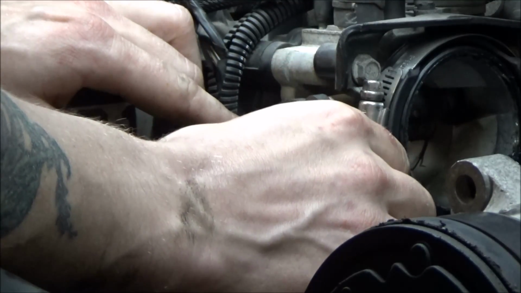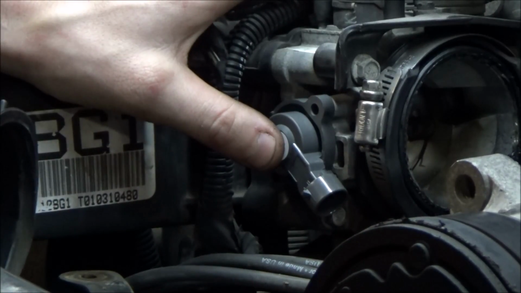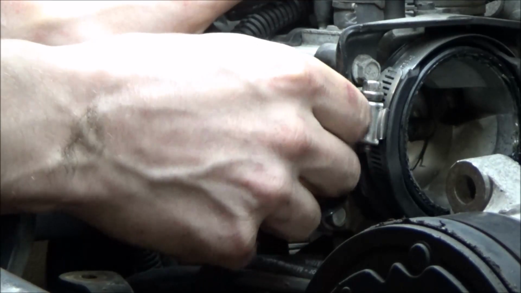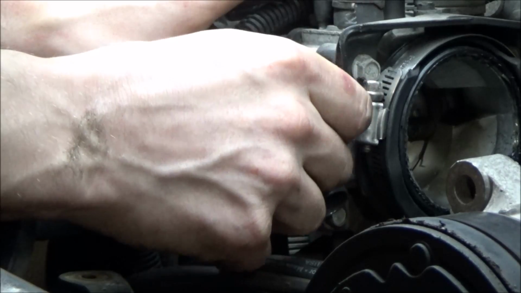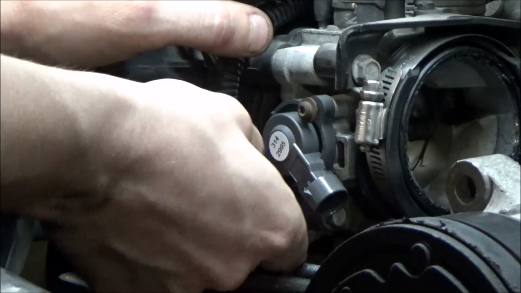Just kind of moving that sensor around, making sure it finds its place and it snaps in, and it does. We're going to get these screws back wound in here. So, pretty basic job here, guys. I just figured I'd show you, just in case you were dealing with it on your own.